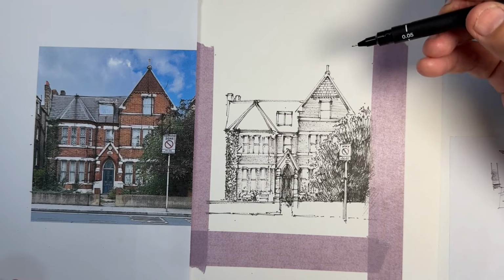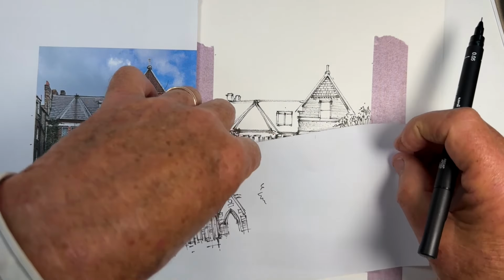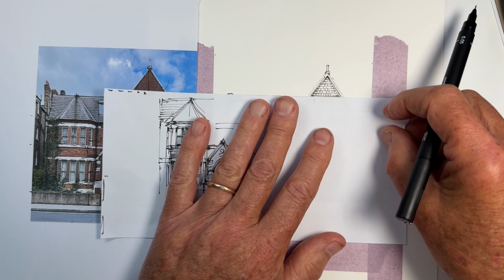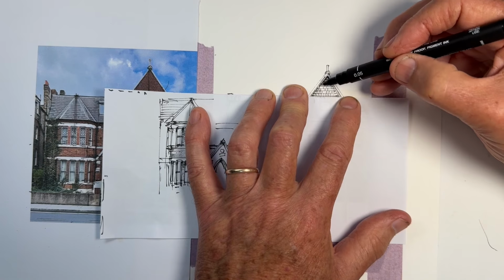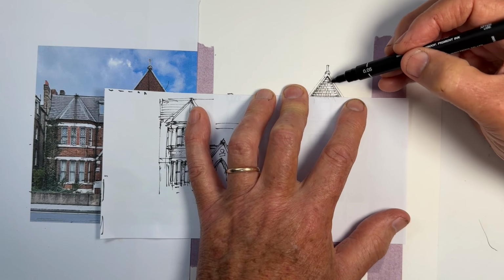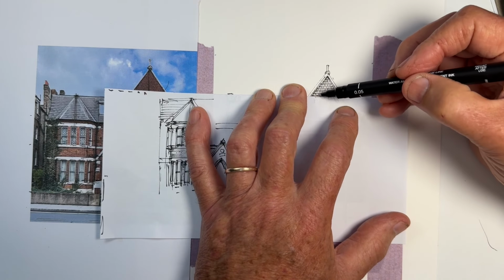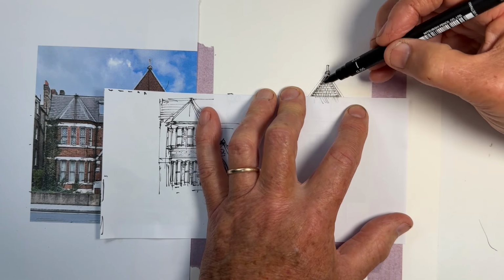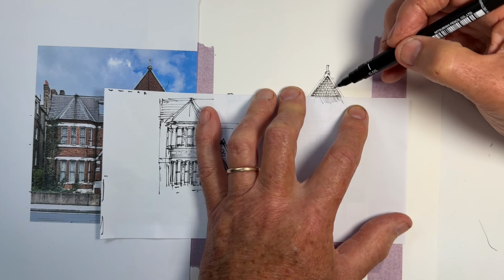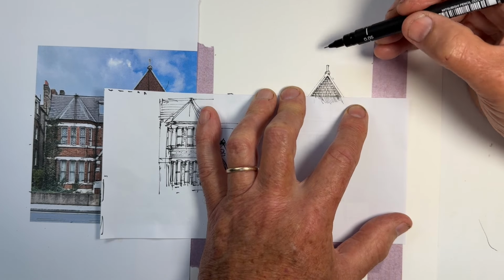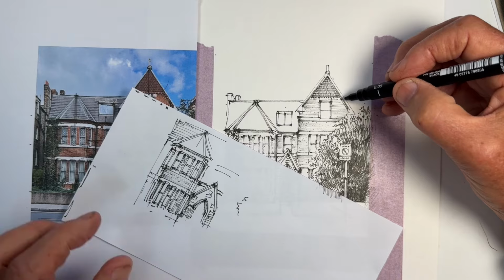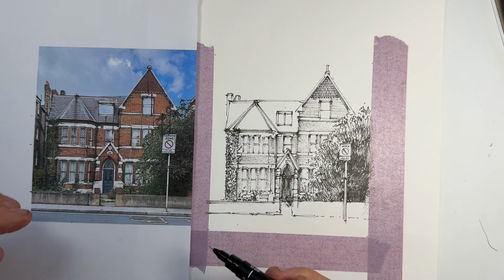And I'm going to do a little bit of hatching here just to give a sense of the darker value. There are a few things left, actually.